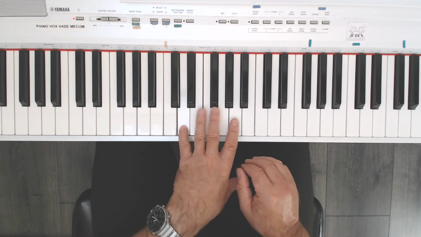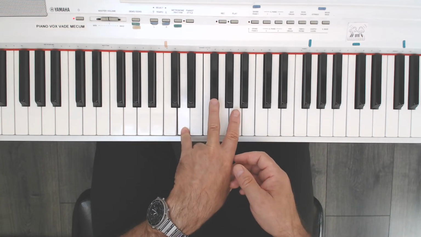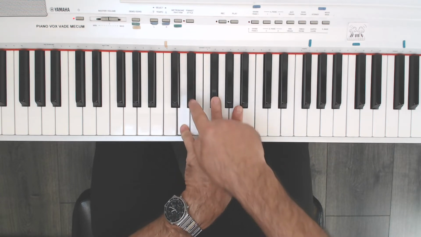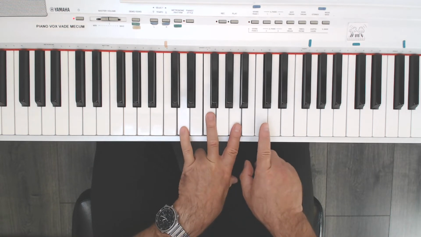So let's have a look. Third minor, half chord, half. So the first chord will be a D minor. So root, third minor, you see 3 semitones above the root. Okay, the fifth and the seventh.